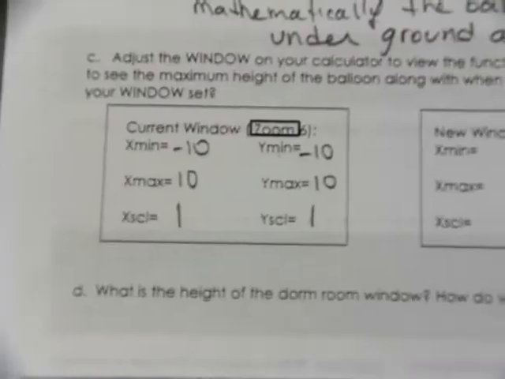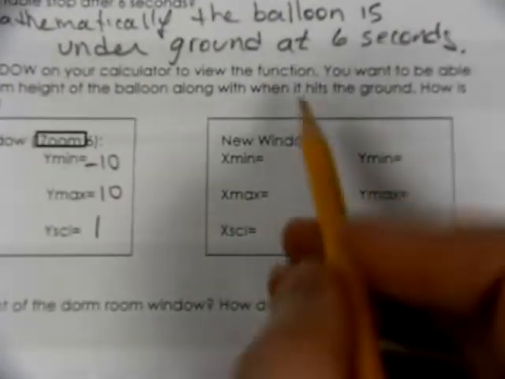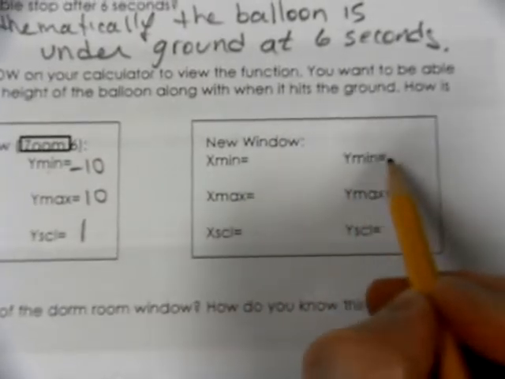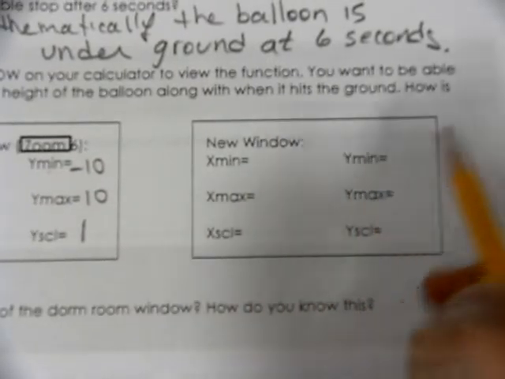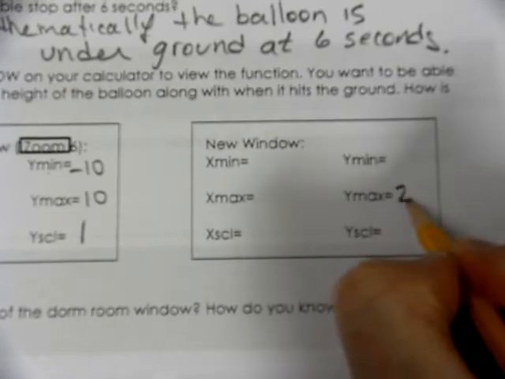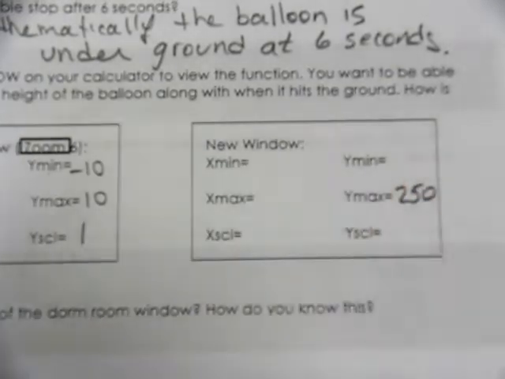So we need to have a window that's more than a y value of 192. I would suggest like 250. Get it plenty of the way up there. Any number bigger than 192 would be good.